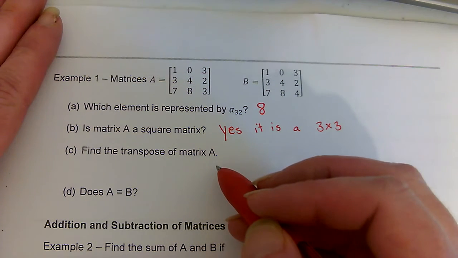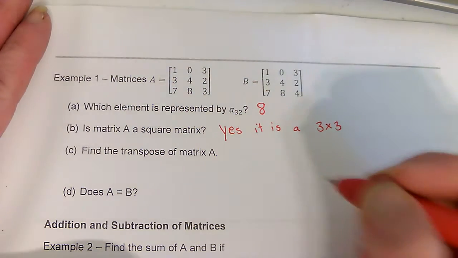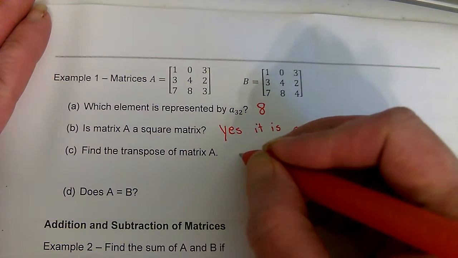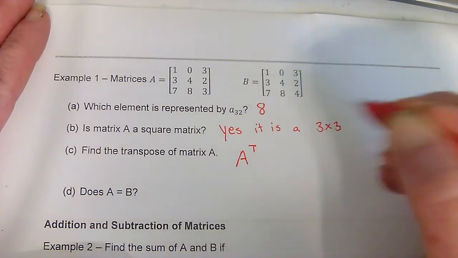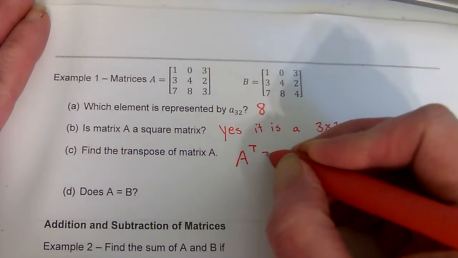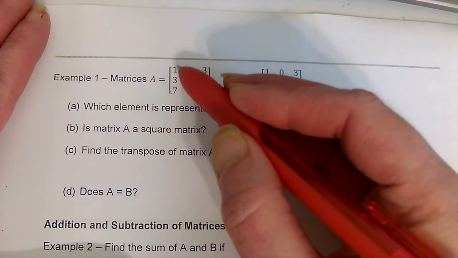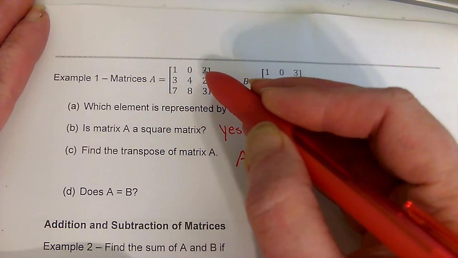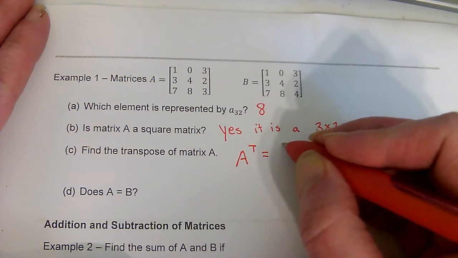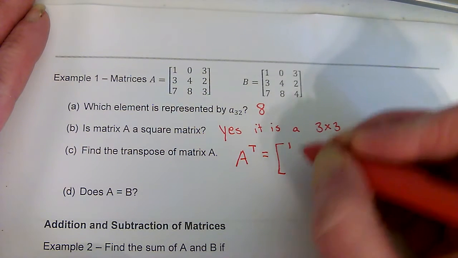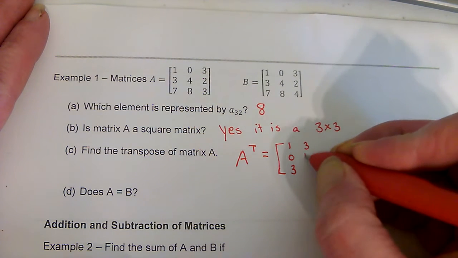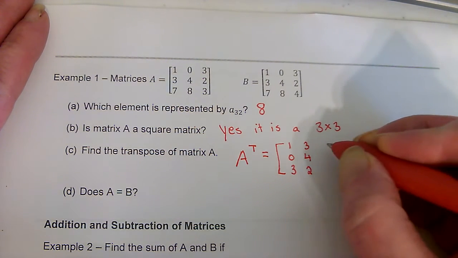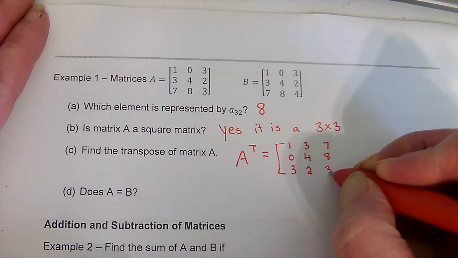Now, a transpose, what that means is we're going to switch the rows and columns. So we designate that with a little T in the upper corner. And so instead of this row being here, it's going to become the column. So transpose means we are going to switch the rows and columns, transpose them.